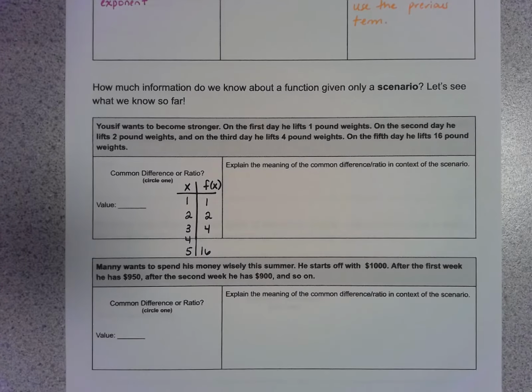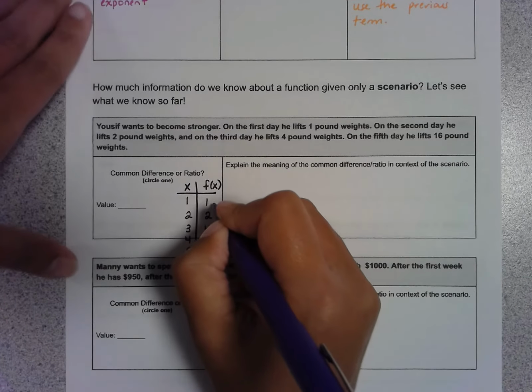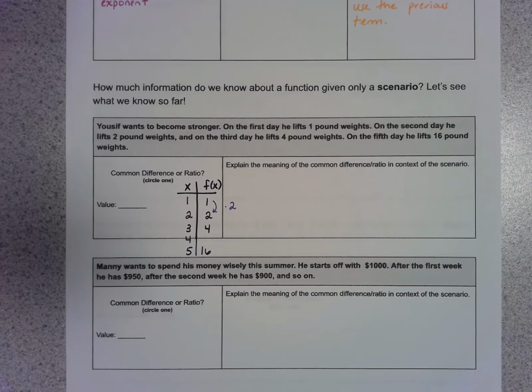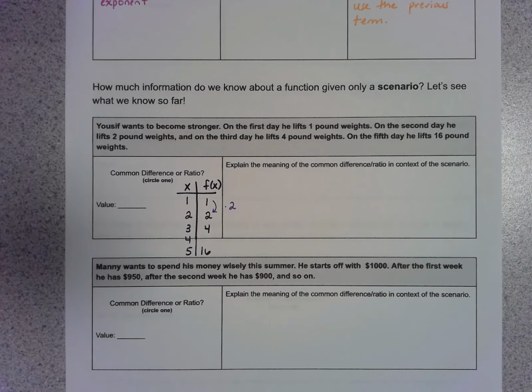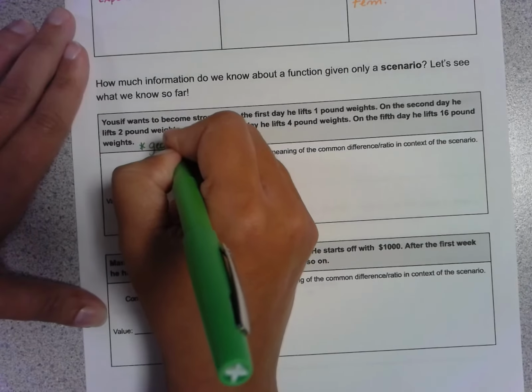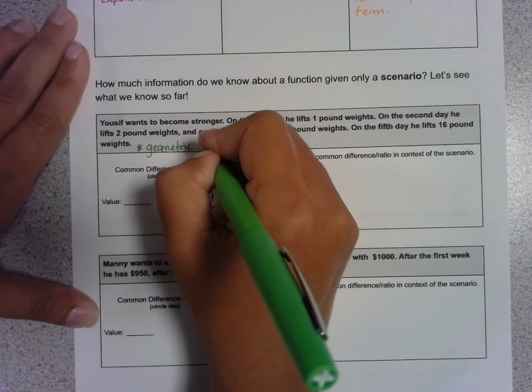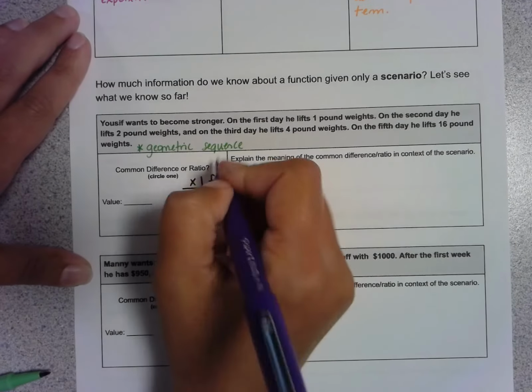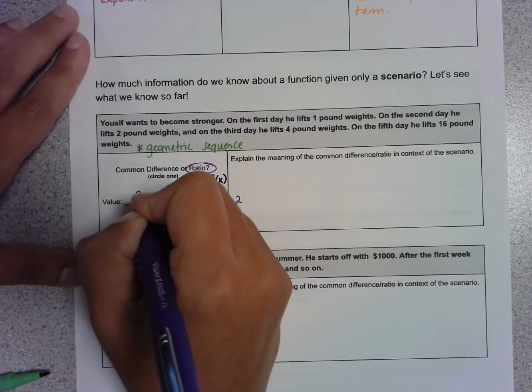Now, based on this story, I'm going to see that the pattern is that we are multiplying by 2 each time. So if we have a multiplication pattern, it tells me that this is a geometric sequence with a common ratio of 2.